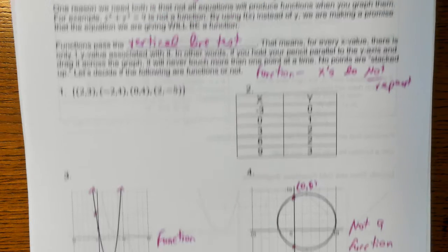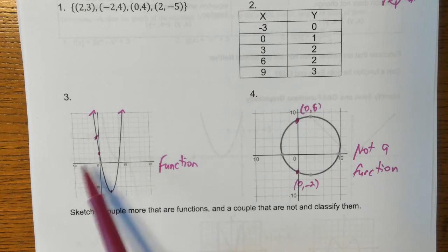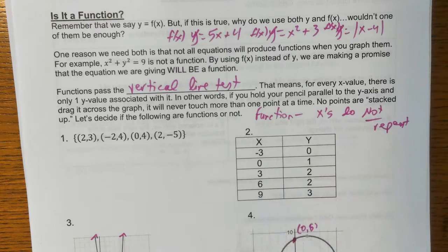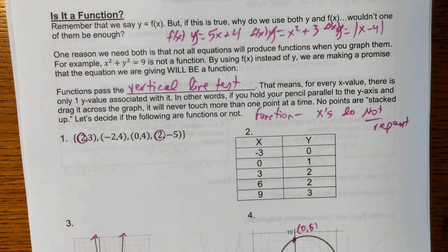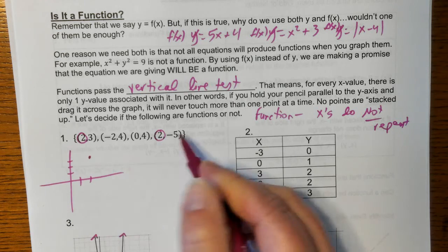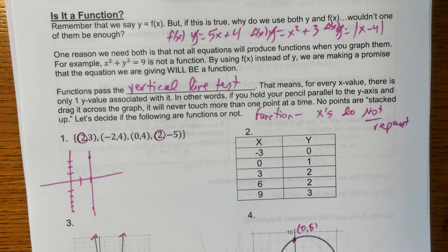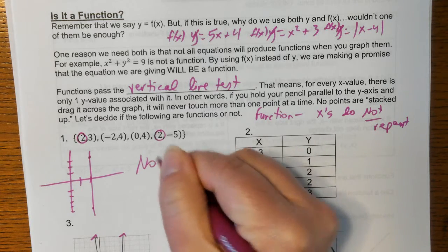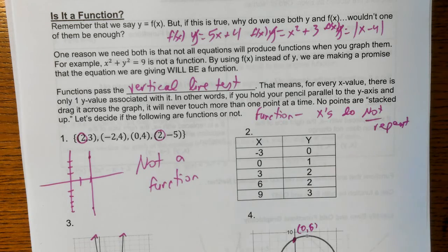In other words, if we graph it, would there be points on top of each other, or would they all be different x's? And if we look through, see how there is a repeat in the x's. So if I made a graph, the point (2, 3) and the point (2, -5) would be on top of each other. That means this set of ordered pairs is not a function. There is a repeat in the x's.